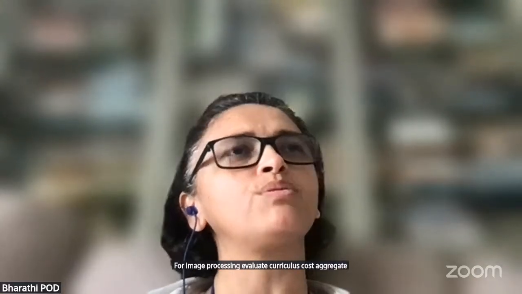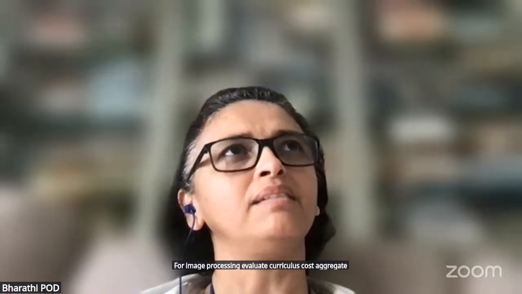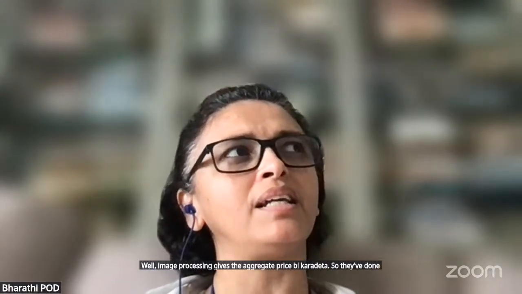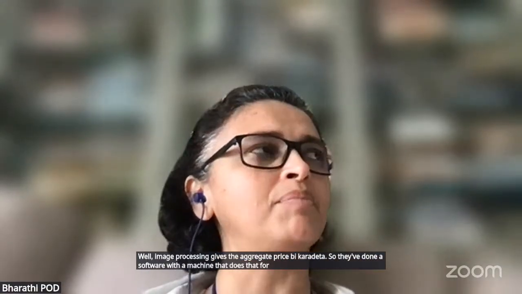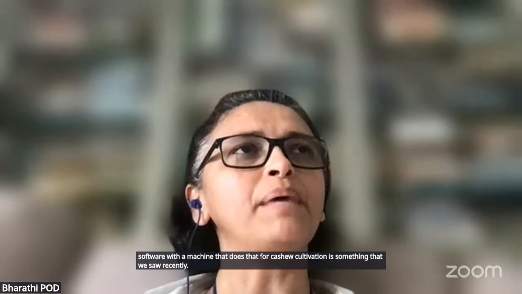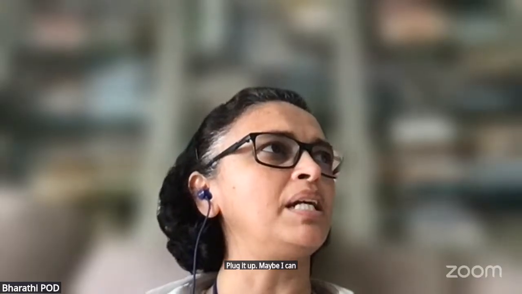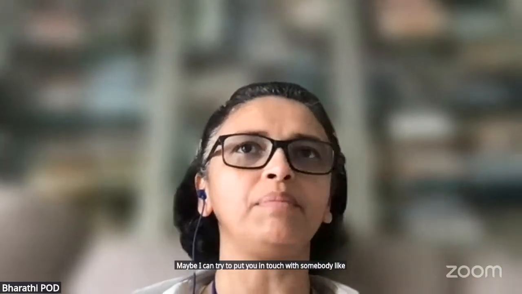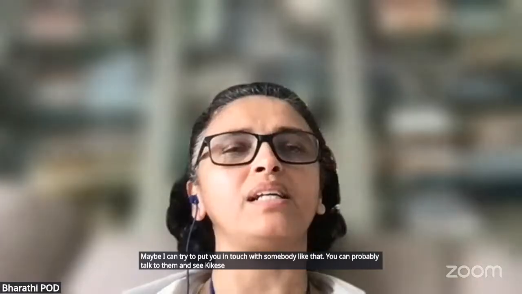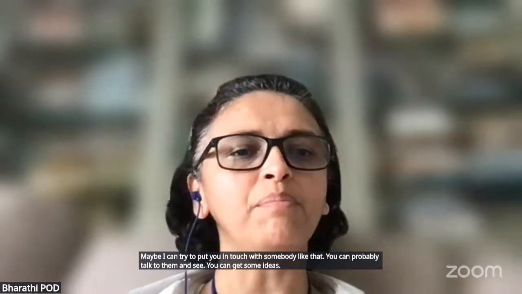और उसके बाद उसका प्राइस भी करा देता है। So they've done a software with a machine that does that for cashew cultivation, is something that we saw recently. तो अगर आप ऐसा करना कुछ चाहते हो तो maybe I can try to put you in touch with somebody like that. You can probably talk to them and see कि कैसे करें क्या करें. You can get some ideas. Why don't you send me an email?